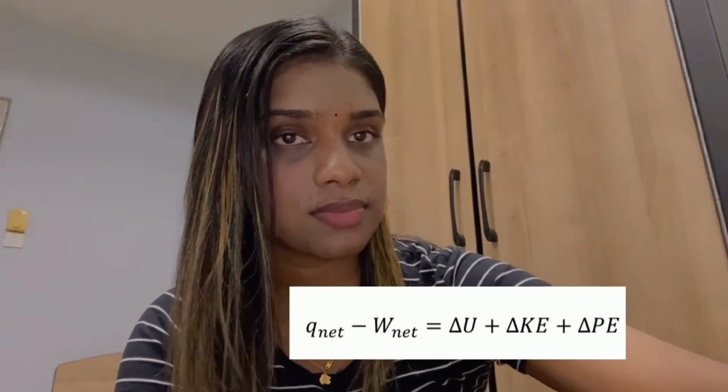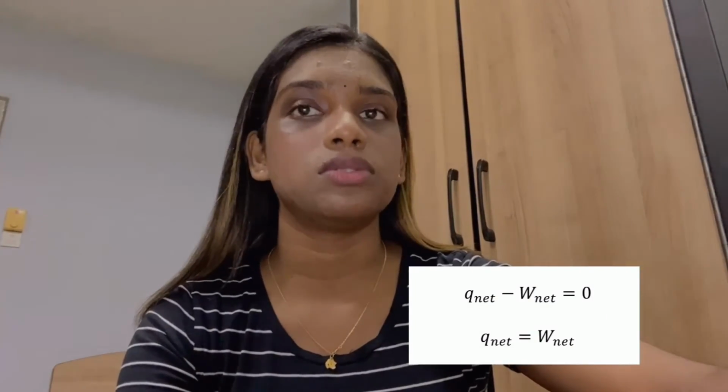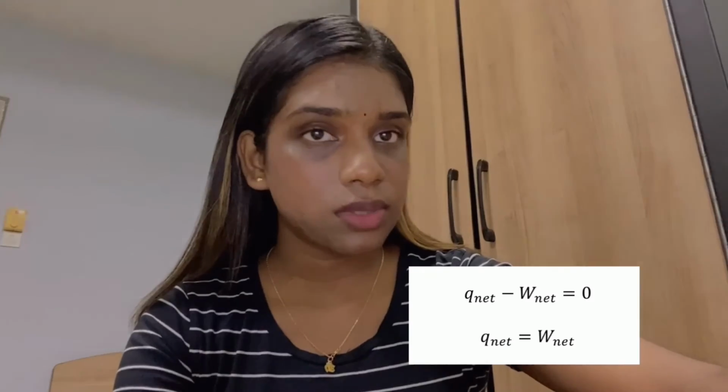Now, the conservation of energy principle for a closed system is written as follows. If the system does not move with velocity and has no change in elevation, the conservation of energy equation reduces to Q net minus W net equals delta U. Therefore, if the final and initial states are identical, the change in internal energy of the working fluid is 0, which makes Q net minus W net equals 0. Q net equals W net.